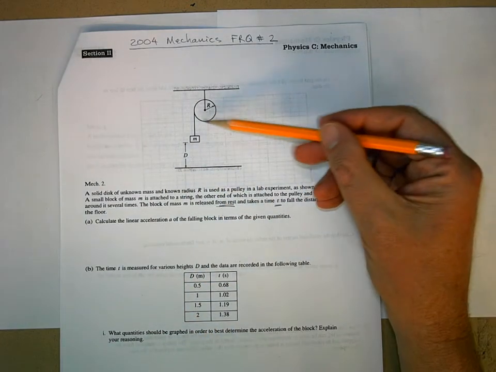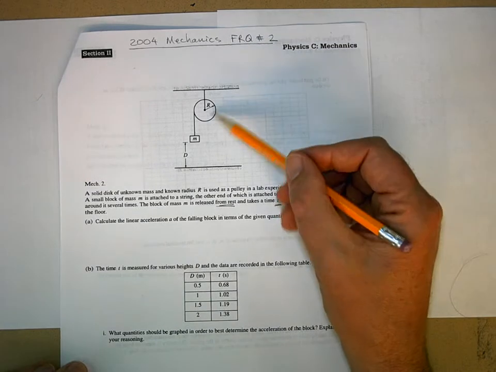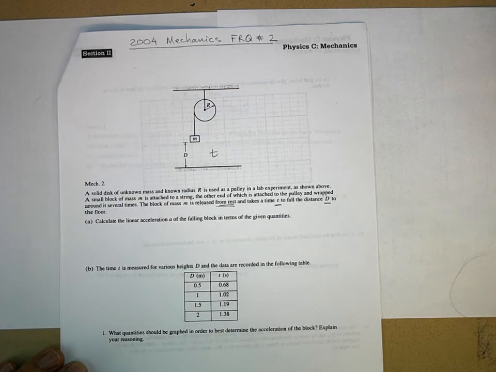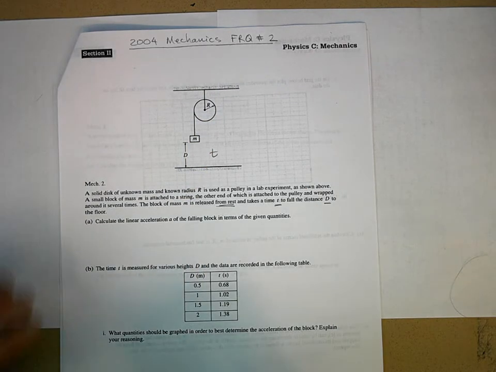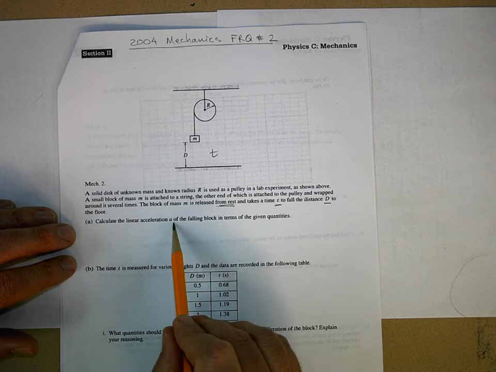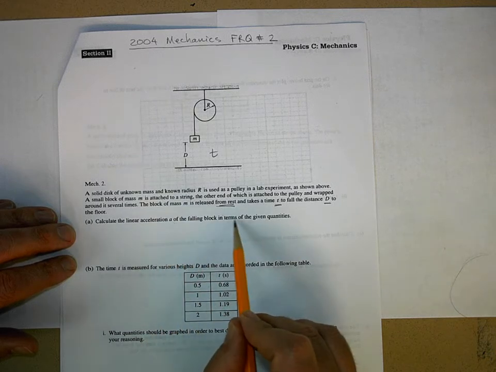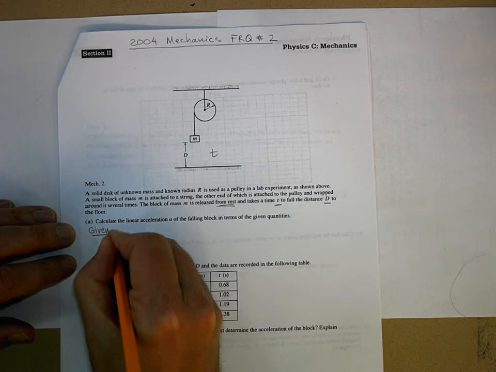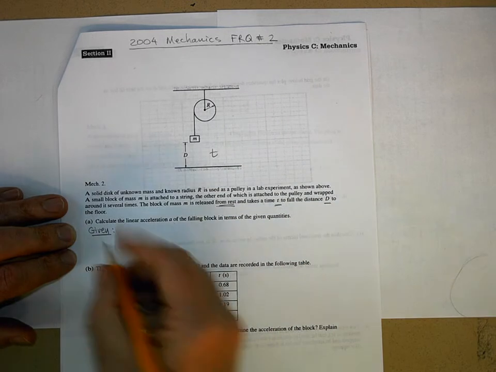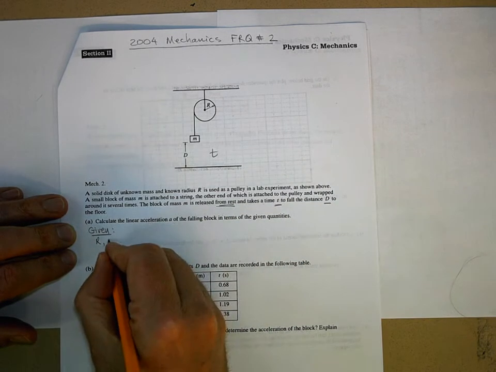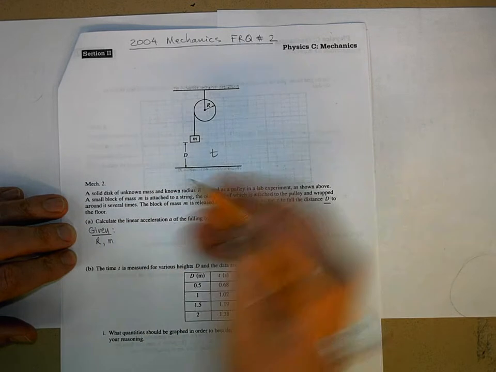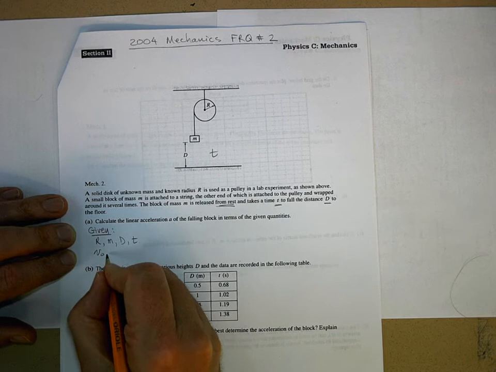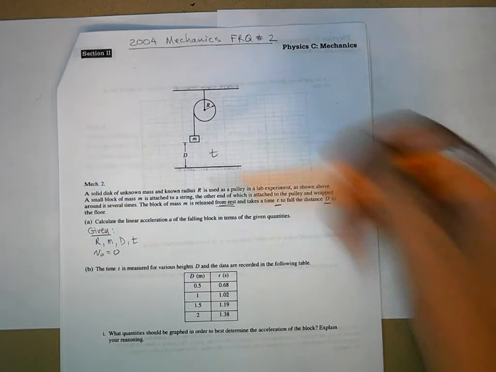So it looks like we don't know the mass of this disk, but we do know r, we know m, we know d. What else do we know? We know t, a time taken. It says, calculate the linear acceleration, a, of the falling block in terms of the given quantities. So what are the given quantities? I'm just going to list them here. We know R, we know M, and little m is the mass of that. We know D, we know T, and we also know the initial velocity is 0 of this system.